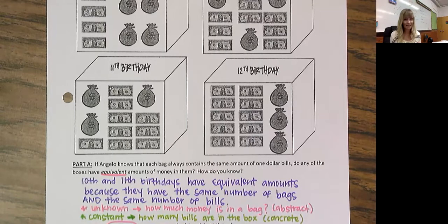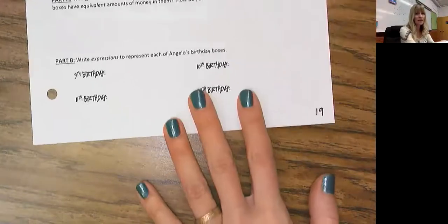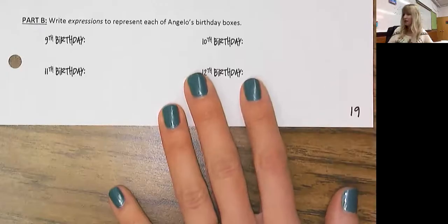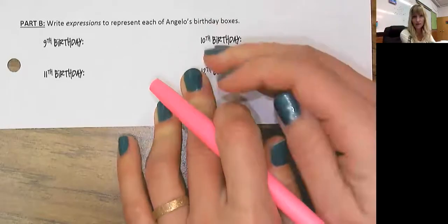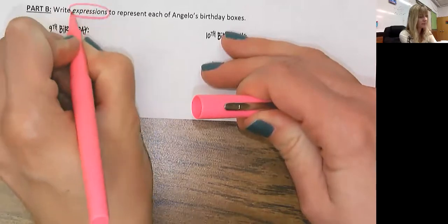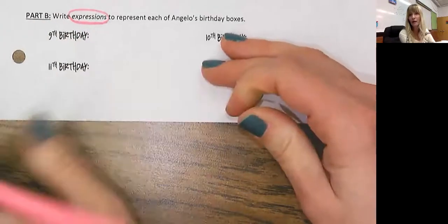Part B says, write expressions. And I have some stuff already written on this one, so I'm going to switch papers so I can write this down with you guys. This part says write expressions to represent each of Angelo's birthday boxes. Well, here you go, you guys. This is that first E, expressions.